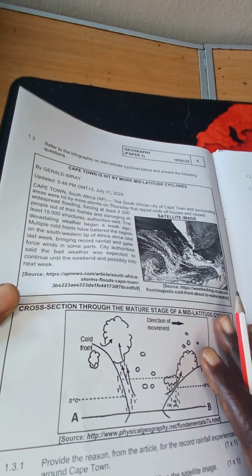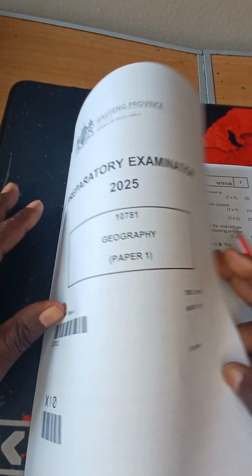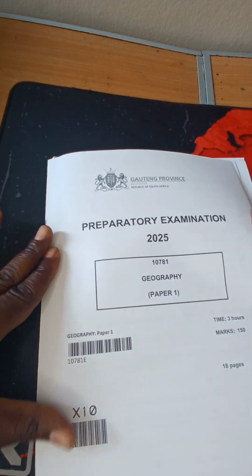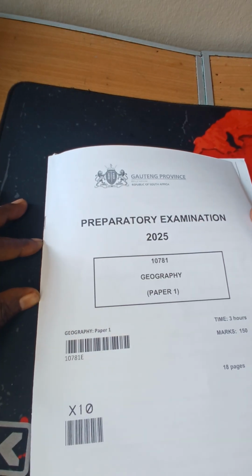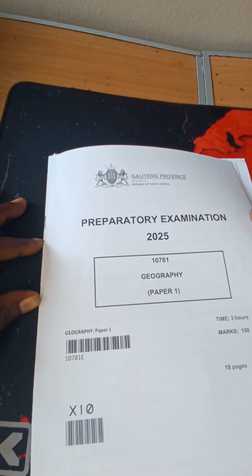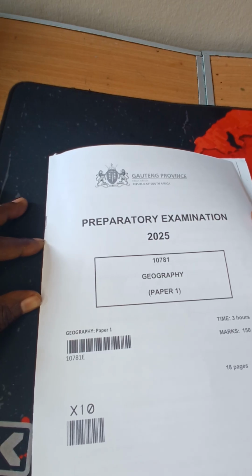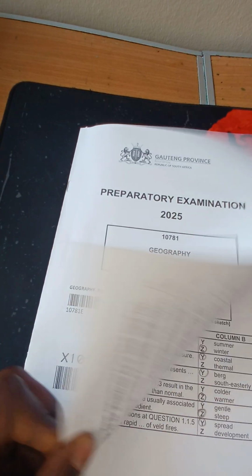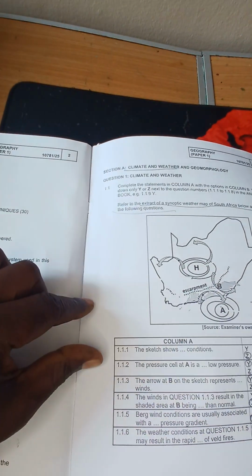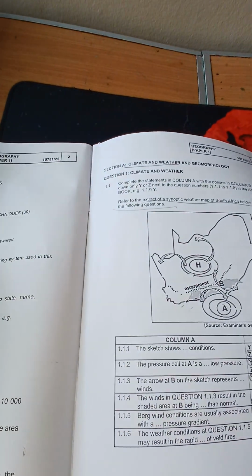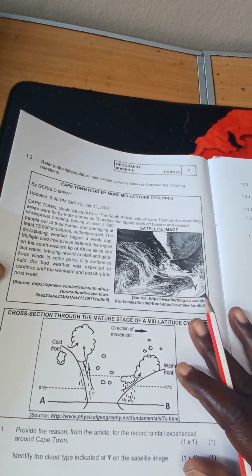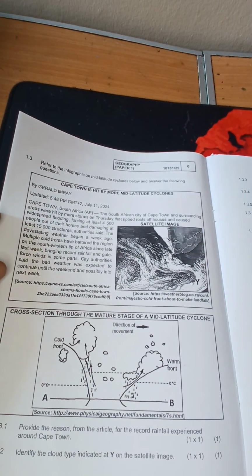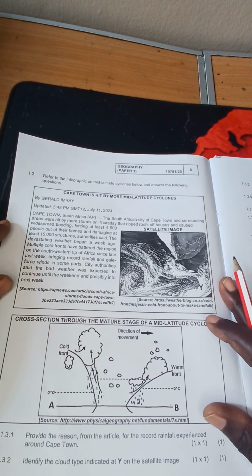I'm going through the preparatory examination 2025. Today I'm going through question 1.3. Remember yesterday I covered 1.1 and 1.2. I'm still under the same topic, that is climate and weather. So I'm focusing only on 1.3. Then the next day I'll also do 1.4. So let's go through the question.